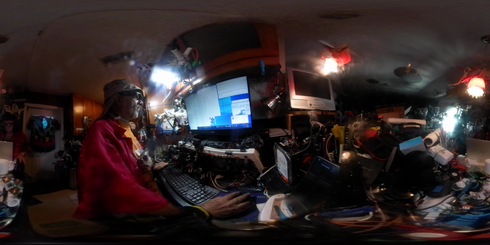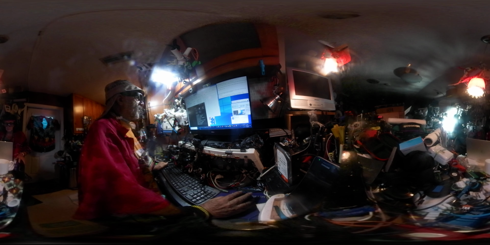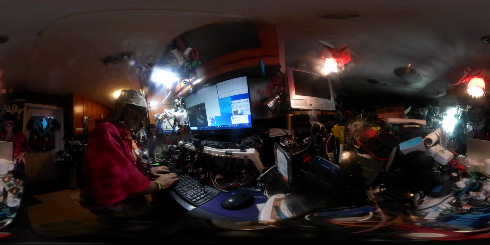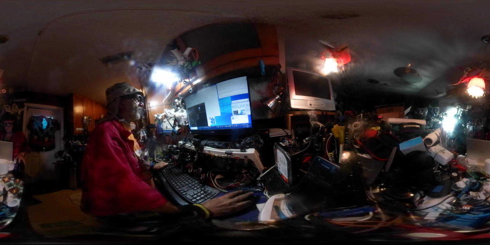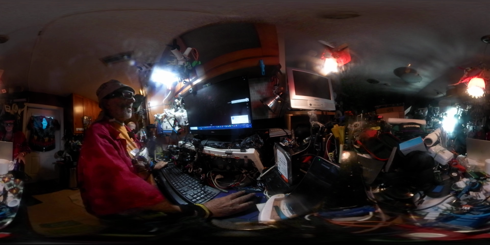I would like the camera to work with the camera software from Microsoft, but somehow it stopped working. The camera app from Microsoft. Let's see if I can get it to work.